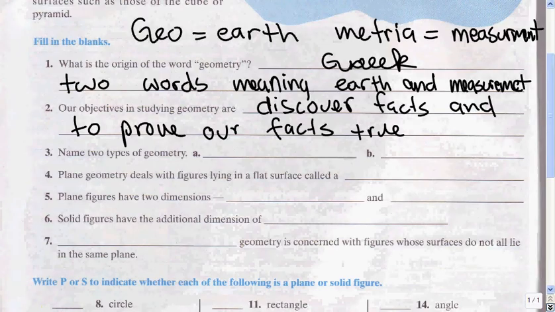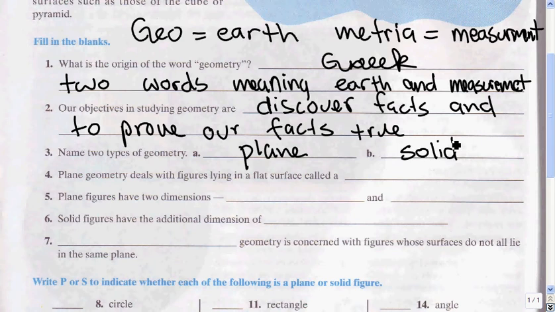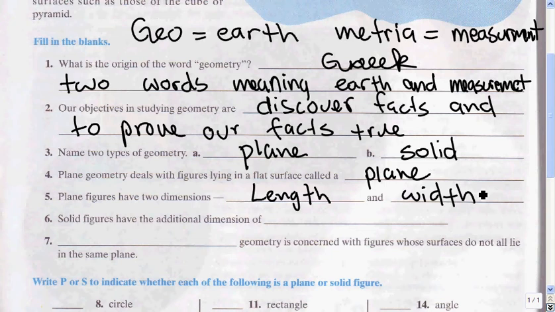I explained earlier the two types of geometry: plane geometry and solid geometry. In this book, we're mainly going to be looking at plane geometry. Plane geometry deals with figures lying in a flat surface called a plane. That's why it's called plane geometry. Plane figures have two dimensions, which are length and width. Solid figures have an additional dimension of height.